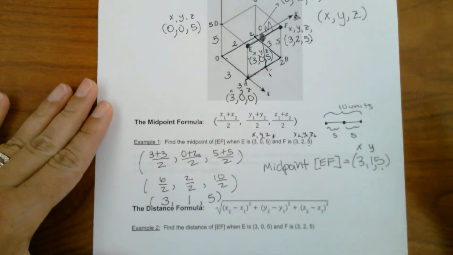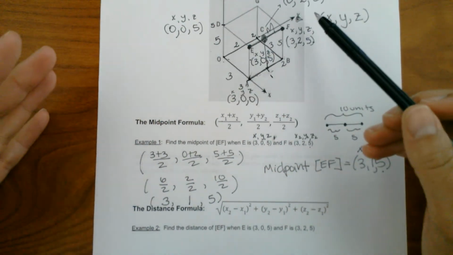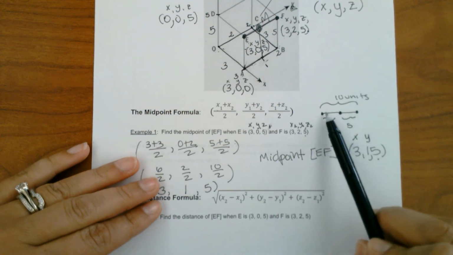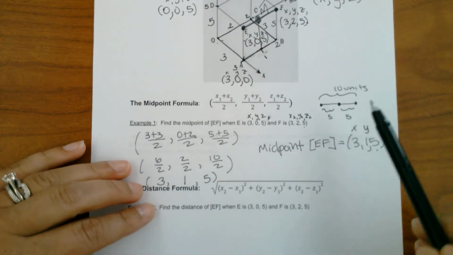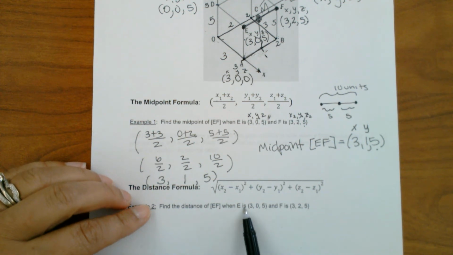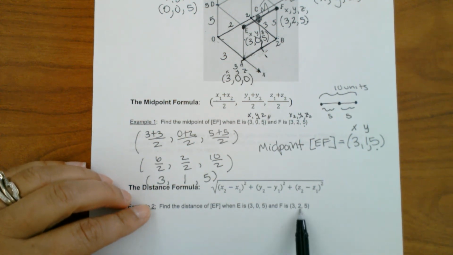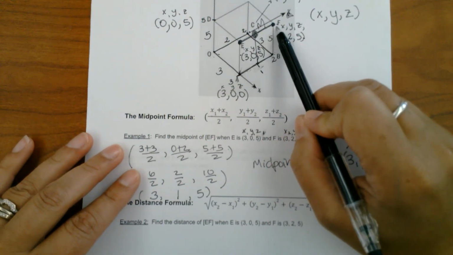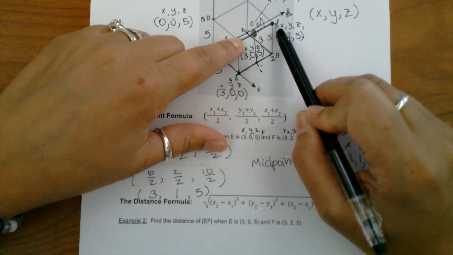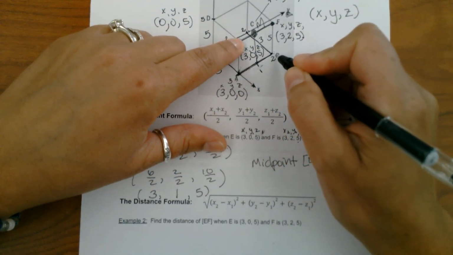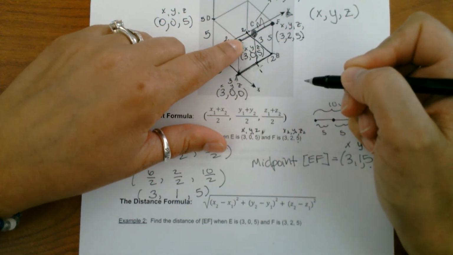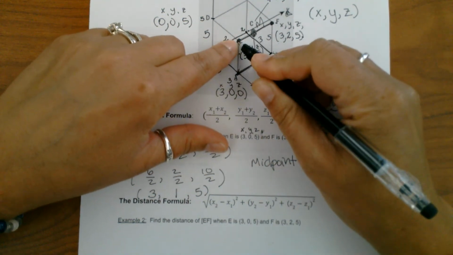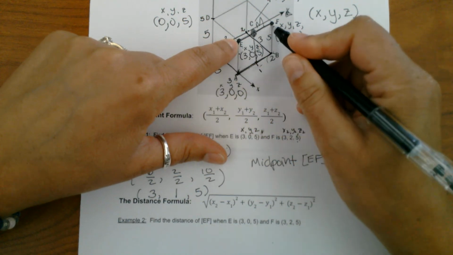Now, distance formula is, how many boxes or how far or how many centimeters or meters does it take us to get from one point to another. So the distance between this point and this point is 10. Okay, we have to find the distance between E and F when E, we know 305 and F is 325. Now here's the thing. If we look from E to F, just in this picture, how far is it from E to F? Right here. How far is it from here to here? And I hope you said 2 units, because that's what it is. It's going to be 2 units. We can clearly see that. We went from 0 to 2, okay?